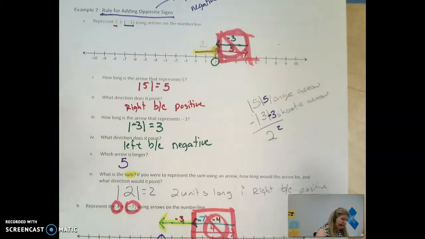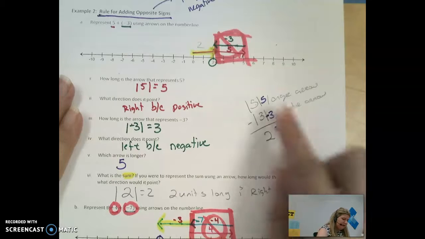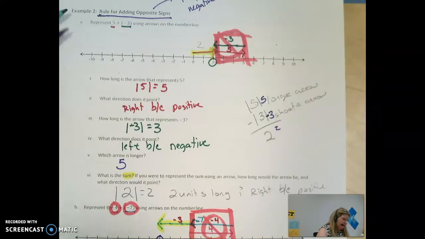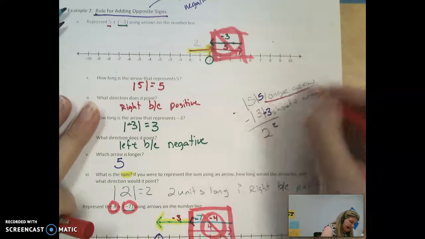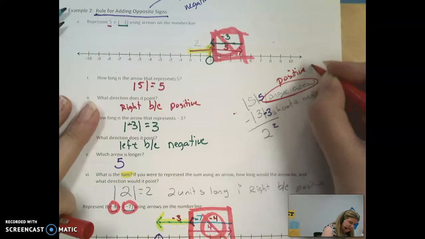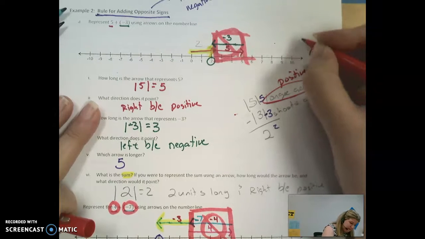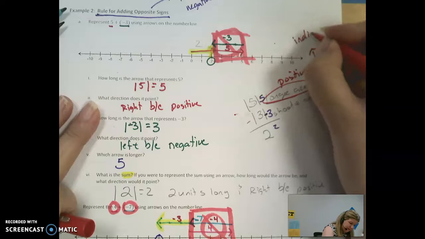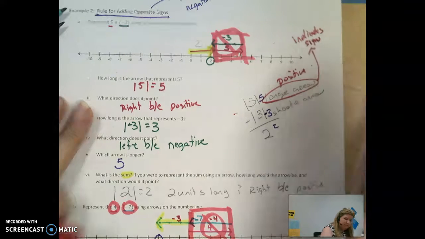And I know that it's positive because the longer arrow was positive. The longer arrow is positive, and that tells me my sign. The longer arrow indicates your sign for the answer.